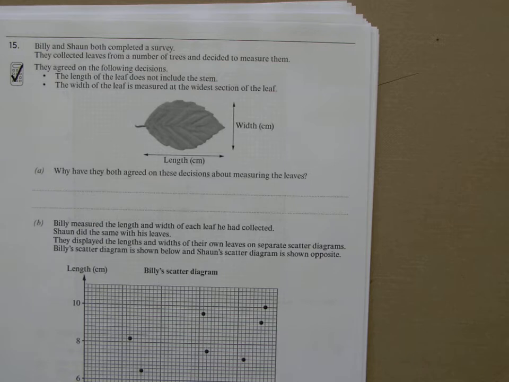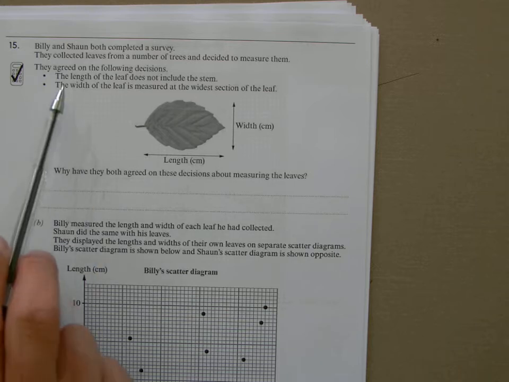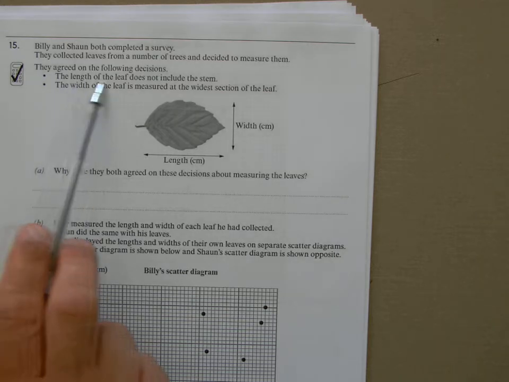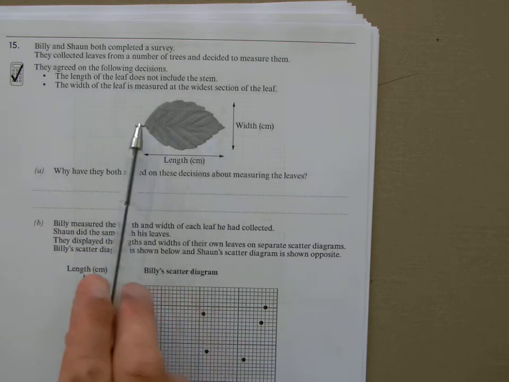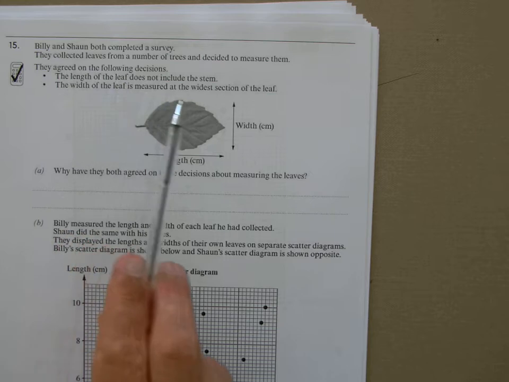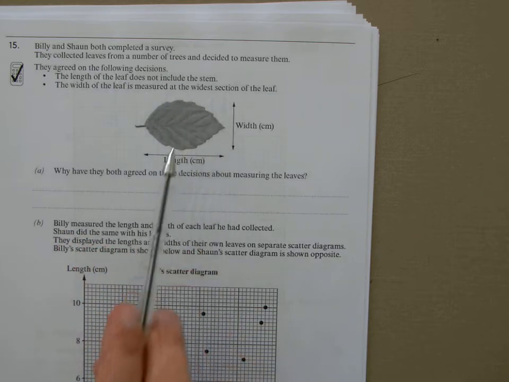Okay, Billy and Sean both completed a survey. They collected leaves from a number of trees and decided to measure them. So they agreed on the following decisions. They'd measure the length, and it wouldn't include the stem. So the length of the leaf is all of the leaf part apart from the stem, and then they'd measure the width as well, and the width would be the wider section.